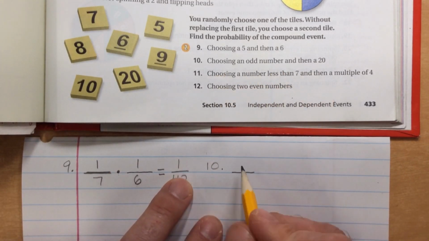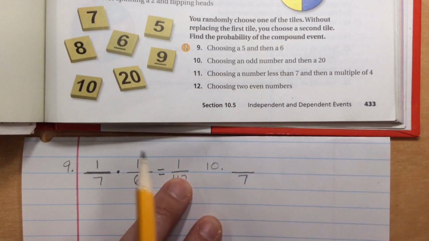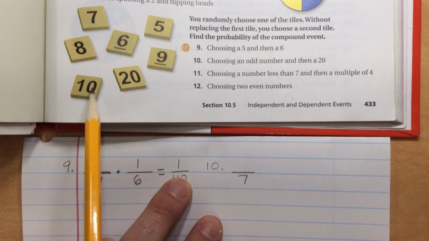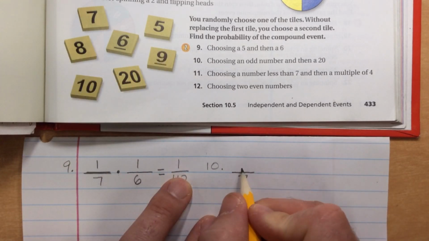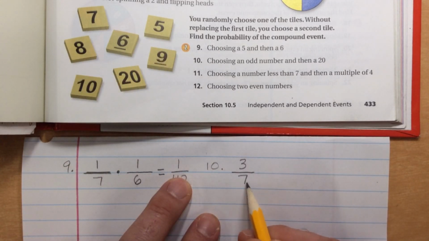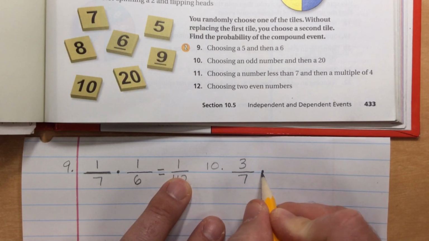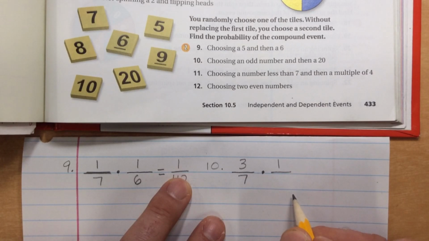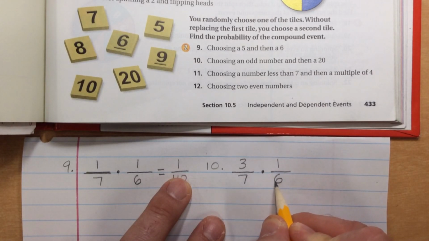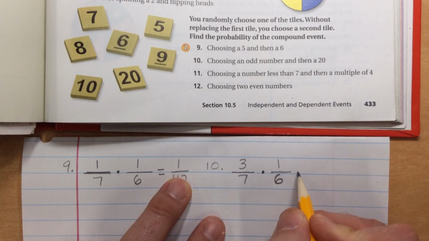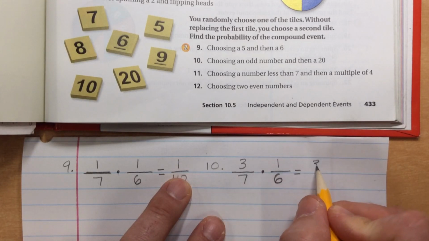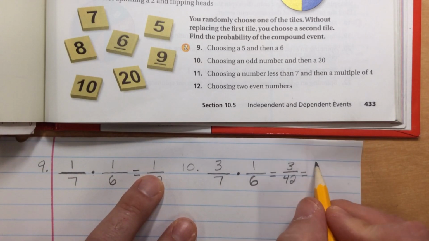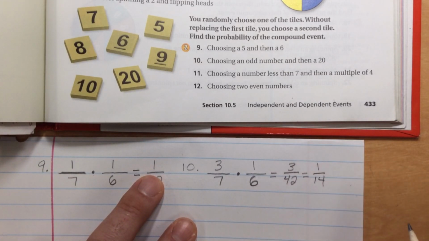Number 10. Choosing an odd number and then a 20. Well, let's look how many chances of choosing an odd out of 7. 1, 2, 3. 3 of them are odd. So you have a 3 out of 7 chance of choosing an odd and then choosing a 20. Well, there's only 1 20 there, but there are only 6 tiles left because we took one of the odds out. So a 3 over 42, which is the same as 1 over 14.